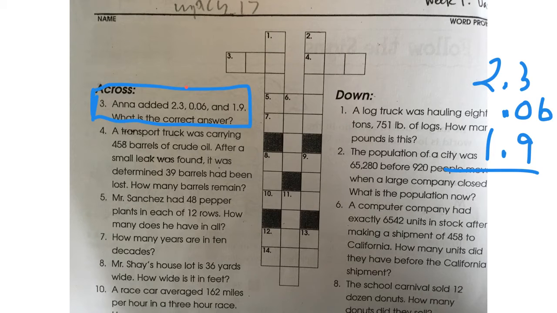So now we have nothing over here. A 0 plus a 6 plus a 0. So we're going to bring our 6 down. 9, 10, 11, 12. We have 12. So we're going to put the 2, carry the 1. Here's our decimal coming down from above there. And now we take 2 plus 1 plus 1, which is 4. So we put 4 down. 4.26. So 3 across should be 4.26.